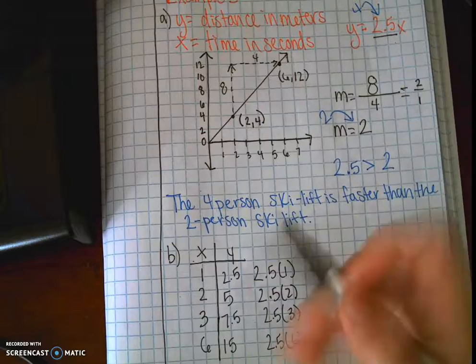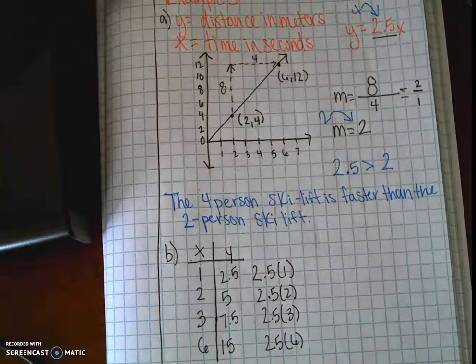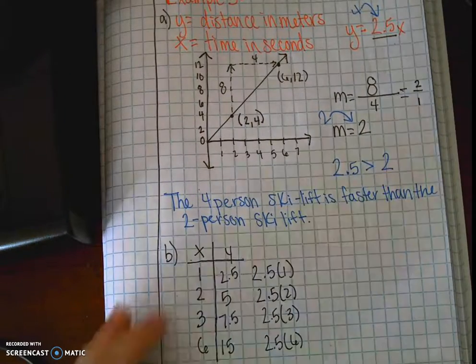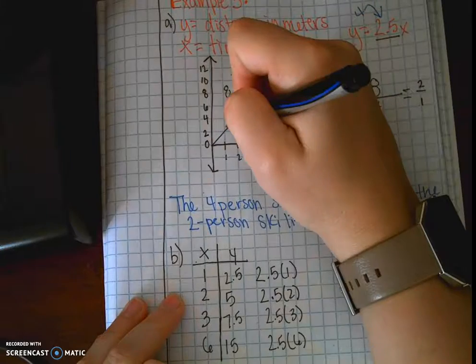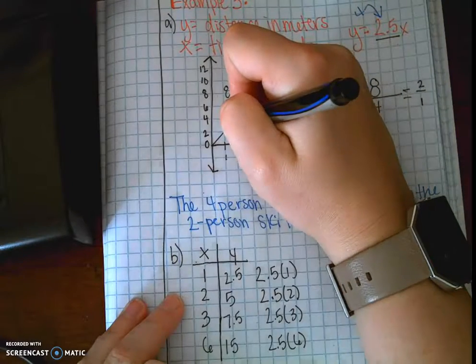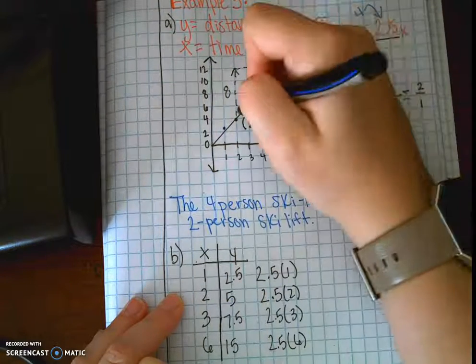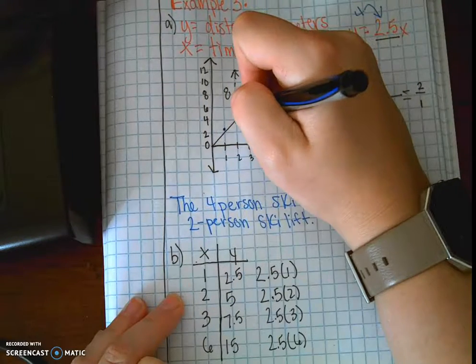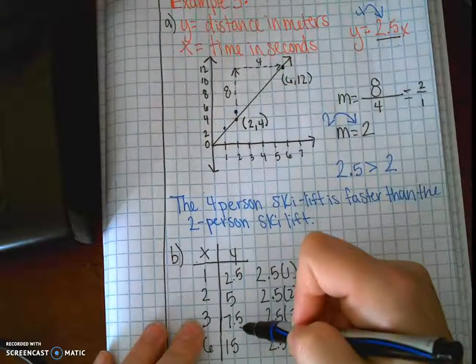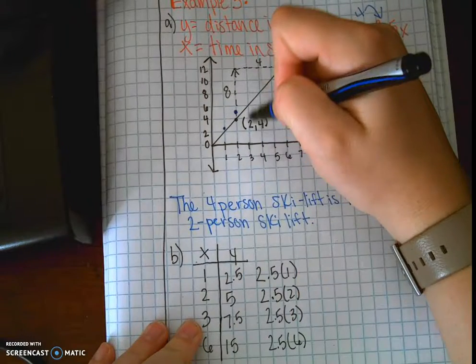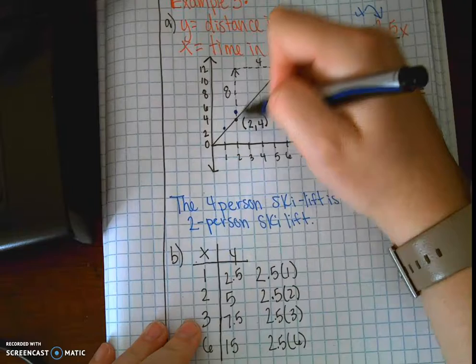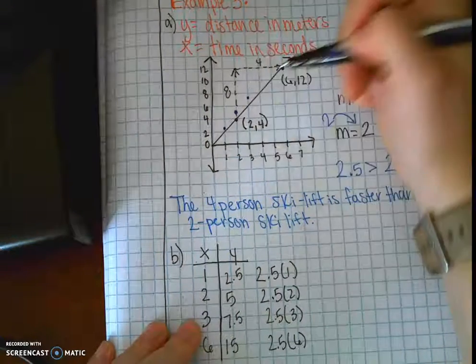Okay, so now I can plot my points. I'm going to go ahead and plot it in a different color to make it stand out. So I have 1, 2.5, so it's going to be right here. Then I have 2, 5, and 5 is halfway in between 4 and 6. Then 3, 7.5, right here.